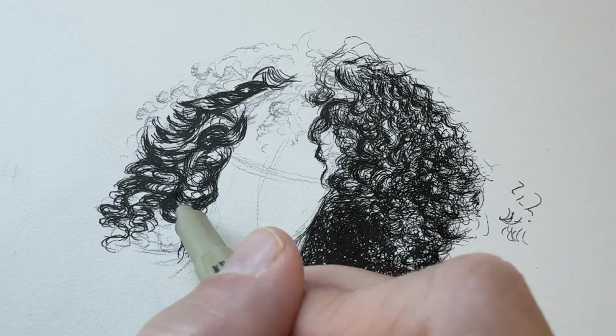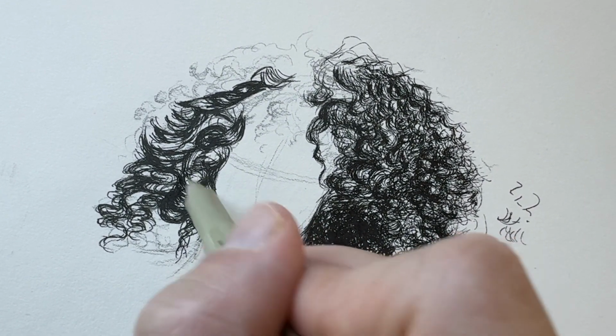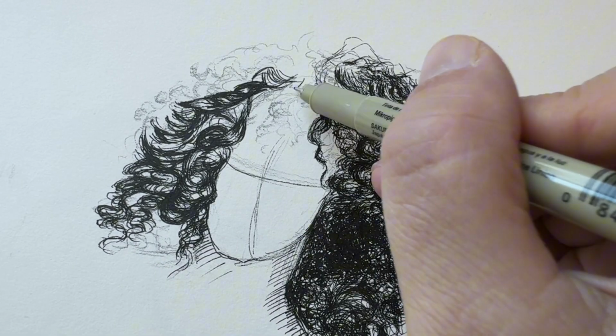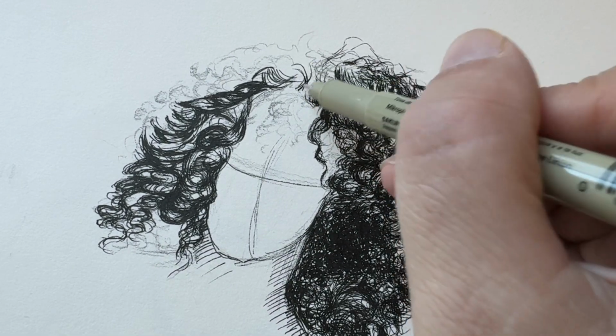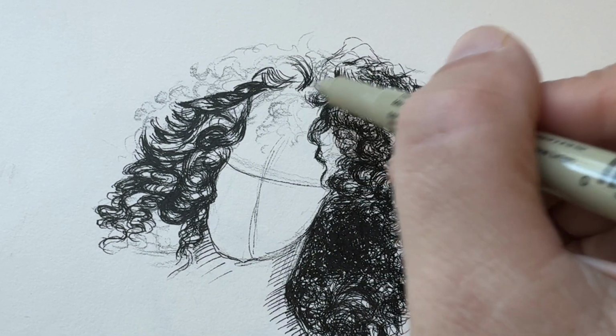As we continue, I'm really just going through in the same way, but I'm always looking at a photograph or some kind of reference. When you can, it's great to work from life, from somebody who's sitting for you or from a self-portrait. Those are great. But in this case, a photograph is definitely sufficient as well.